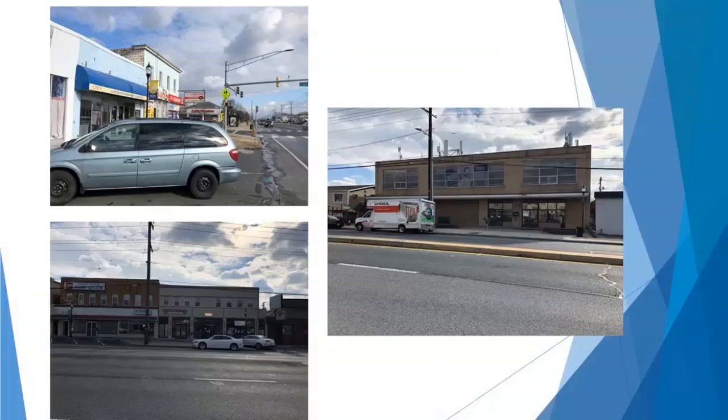CVS was put in maybe 15 years ago. The newer buildings all came in under the design guidelines. So the very things we're criticizing may be unintended consequences of the design guidelines that are now in place.